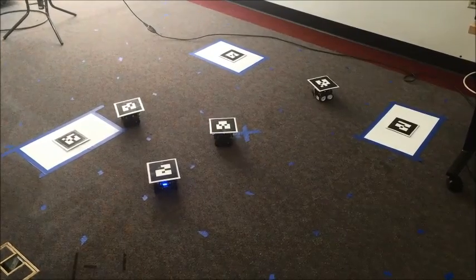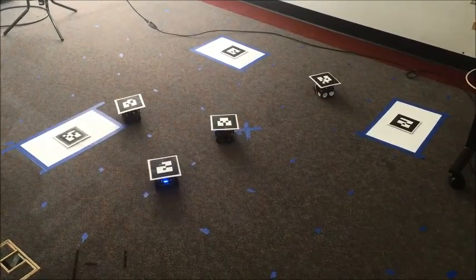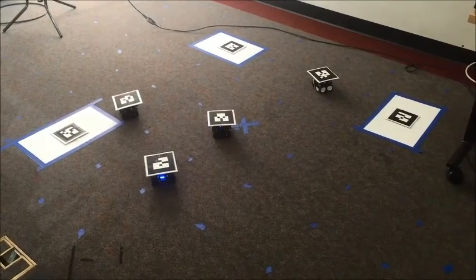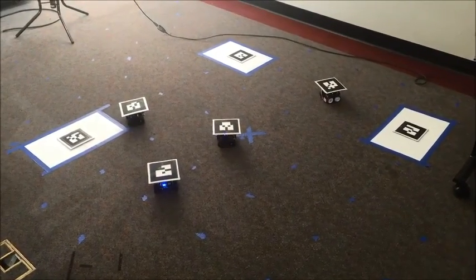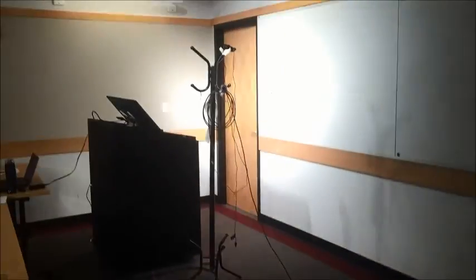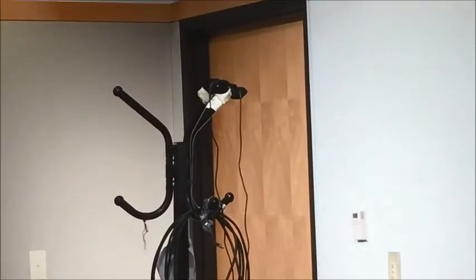And additionally, we have 3 other AR tags that are placed in constant positions on the ground, as you can see. So we use these 7 AR tags in order to localize the zoomies and know their current state at all times. And this is all done with the use of an overhead camera, as you can see here.